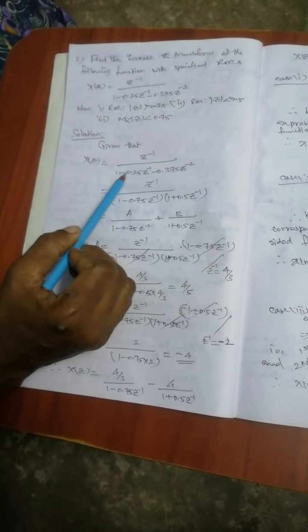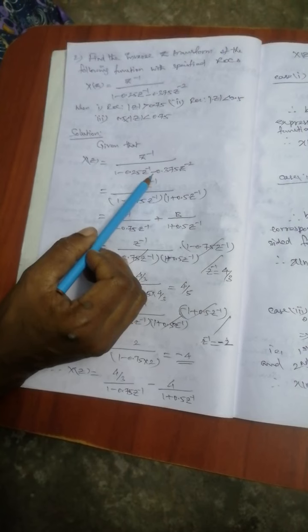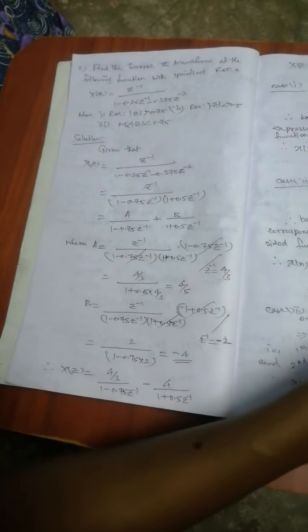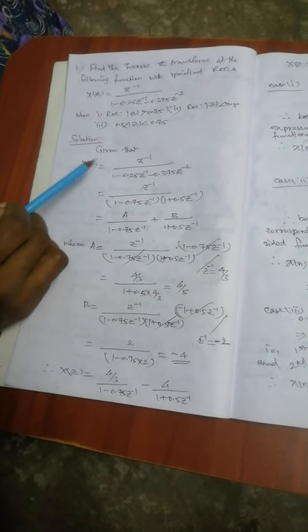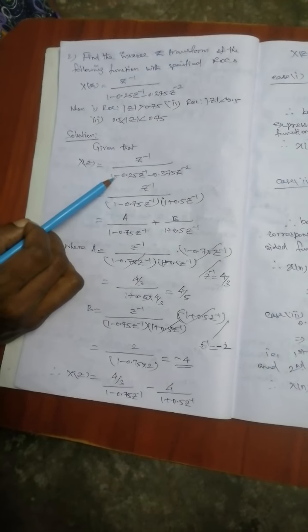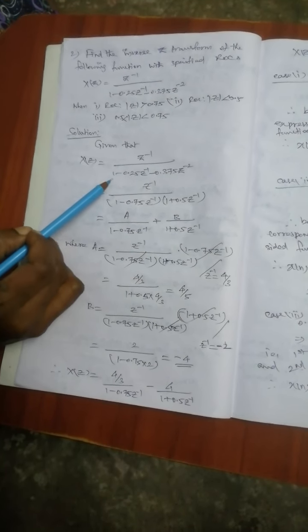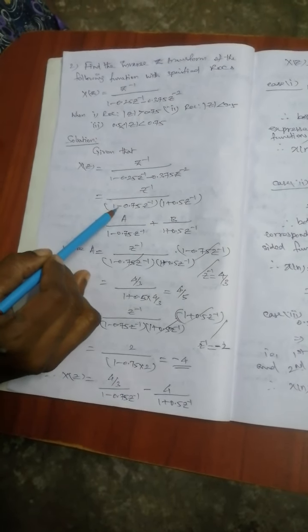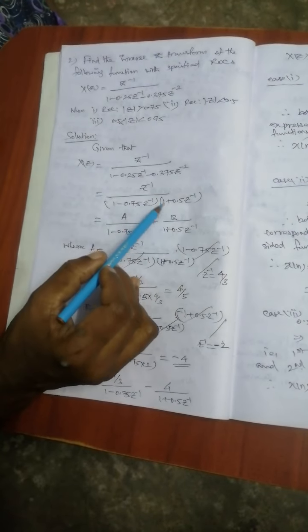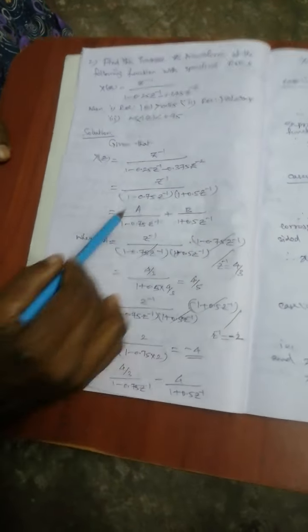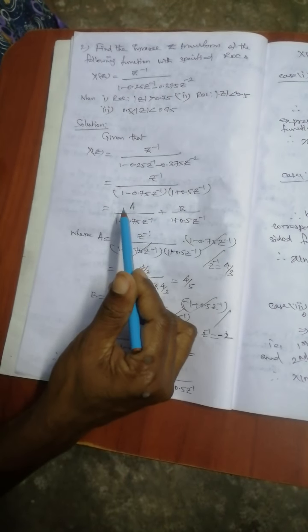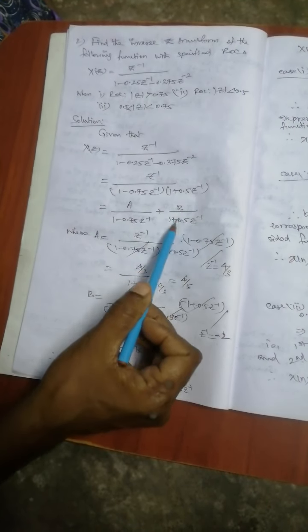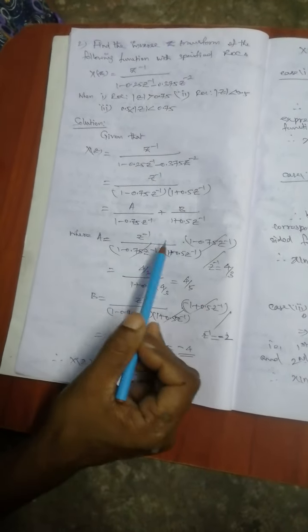Since their difference is negative and their multiplication results in a negative value, it is obvious that one will be negative and the other positive, and since the difference is negative, the highest value should be substituted with the minus sign. That's why 1 minus 0.75 z power minus 1 into 1 plus 0.5 z power minus 1 are taken as factors. Now, by applying the partial fraction method, it can be written as A divided by the first factor plus B by the second factor. Now we have to find A and B values.